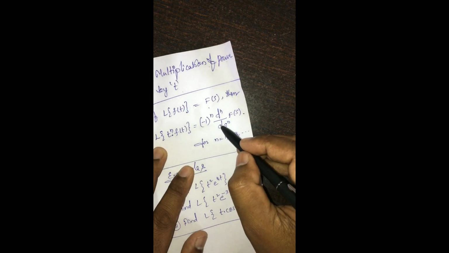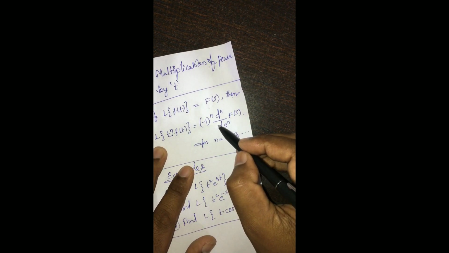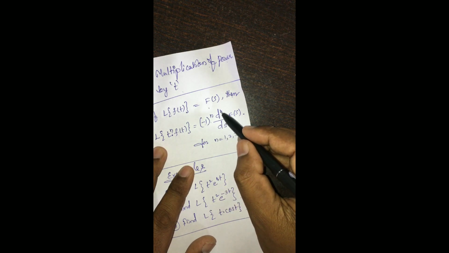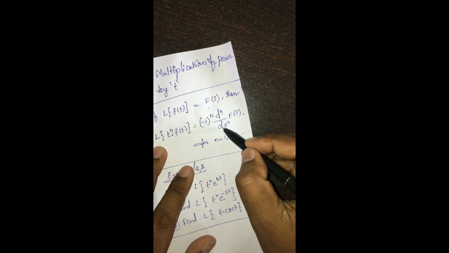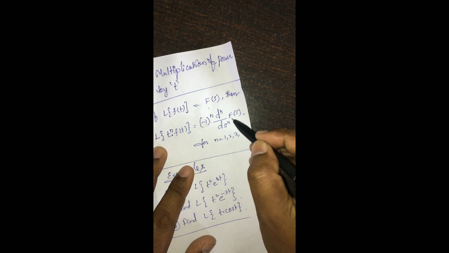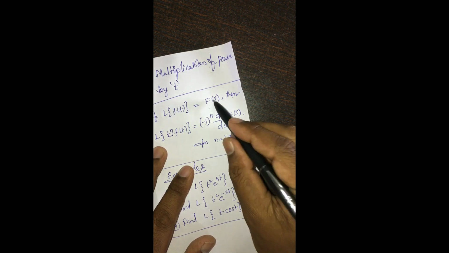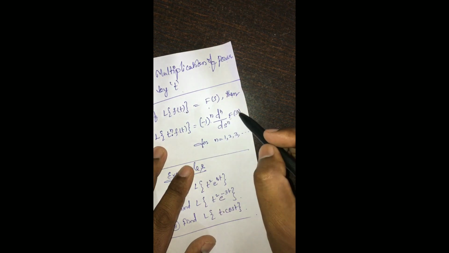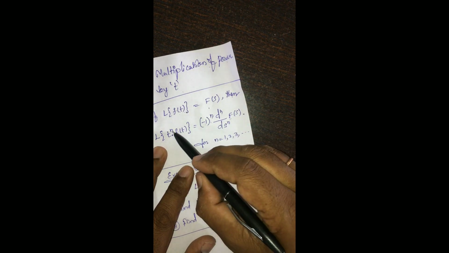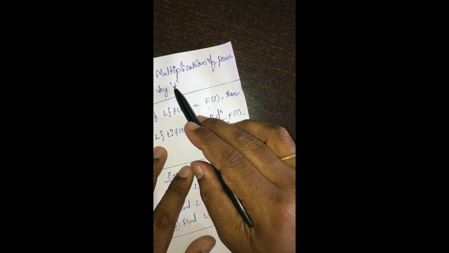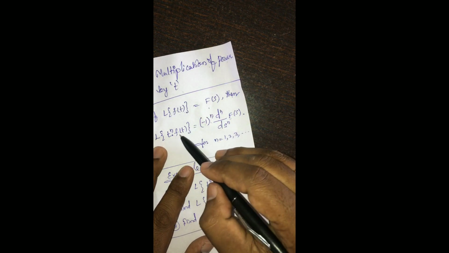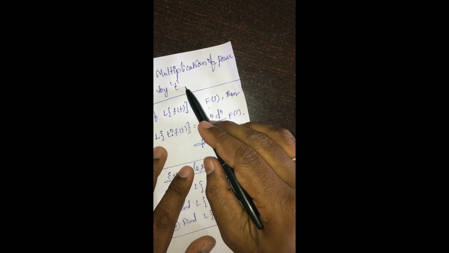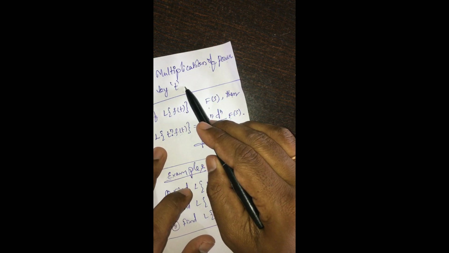The value of this transformation we can directly write as minus 1 whole to the power of n into d to the power of n by ds to the power of n of f of s. F of s means Laplace transform of f of t. In this, n is nothing but the number of times t is multiplied with f of t. That's the reason this is the multiplication by power of t of Laplace transformation.